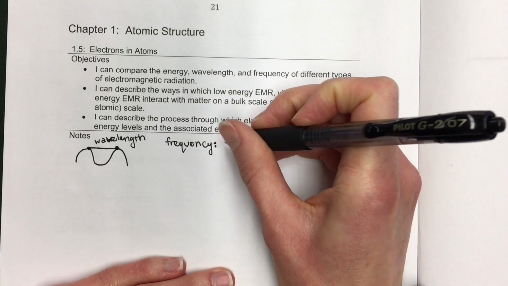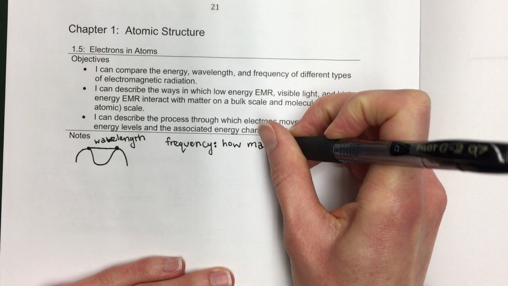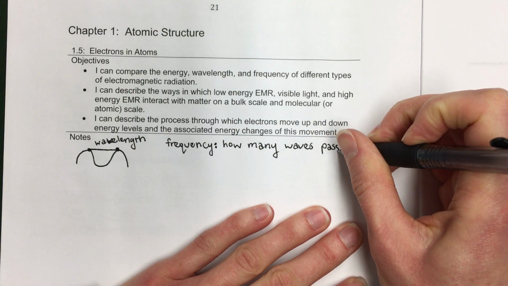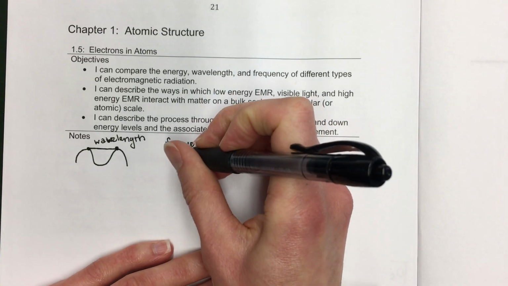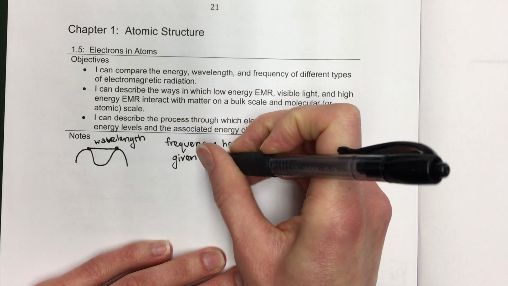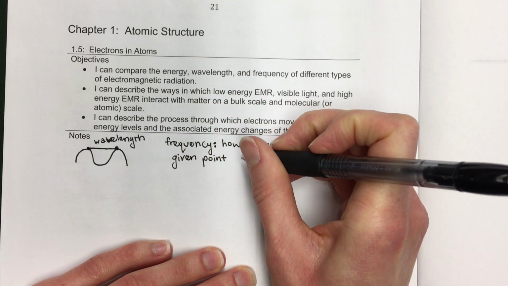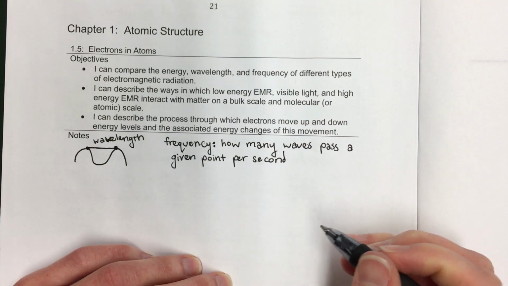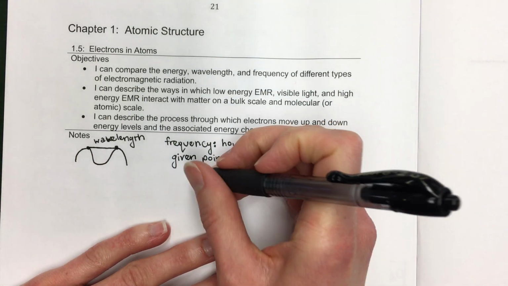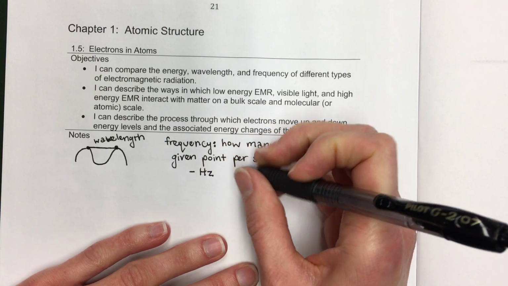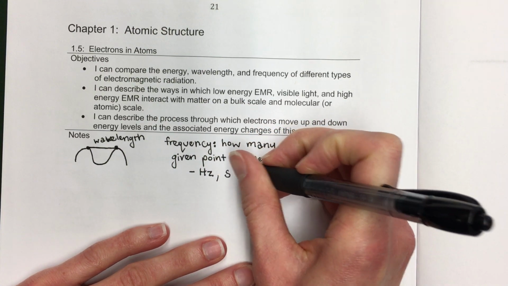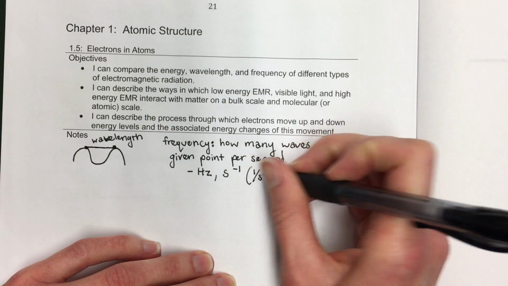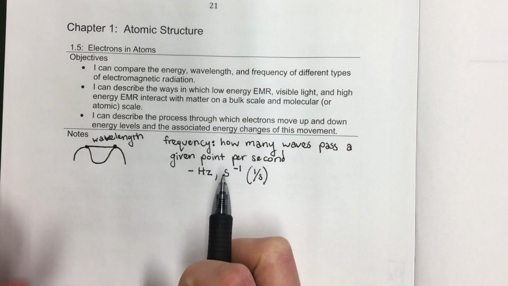The frequency is how many waves pass a given point per second. So it's kind of like how spaced out your waves are. And frequency is measured in hertz, which is the same thing as seconds to the -1. Seconds to the -1 is the same thing as 1 over seconds, actually, if you're curious. So those are kind of all the same unit, just written different ways.